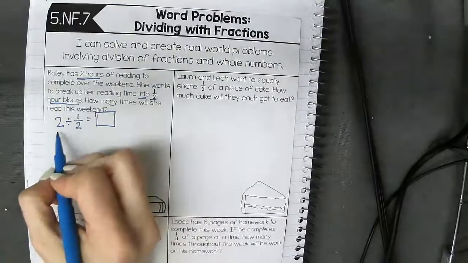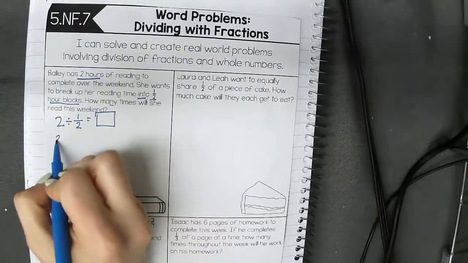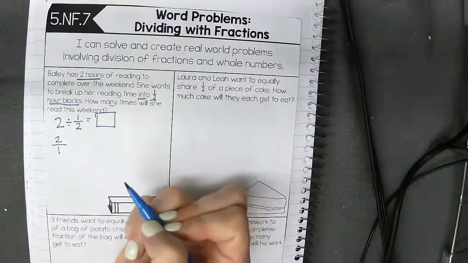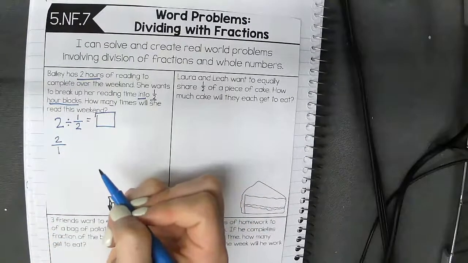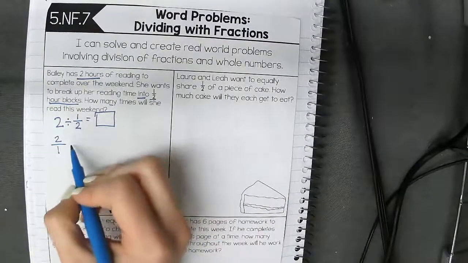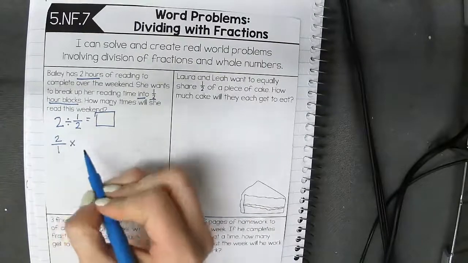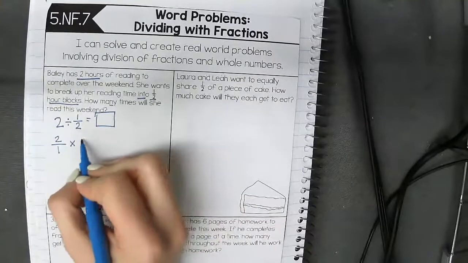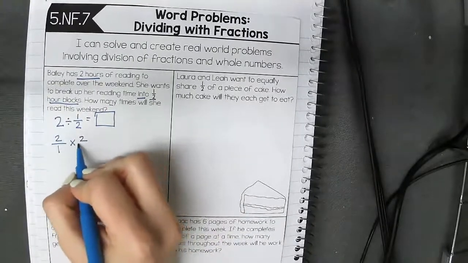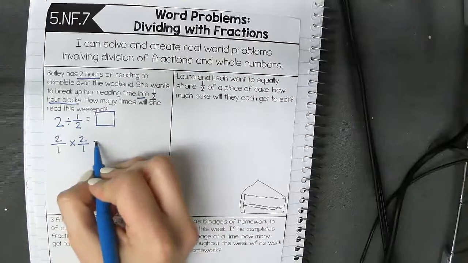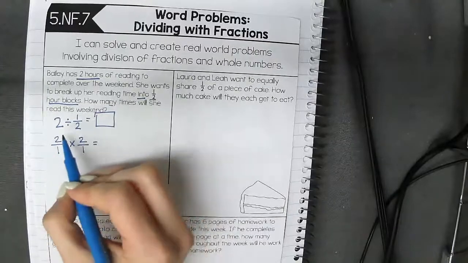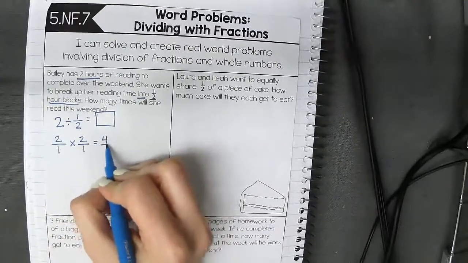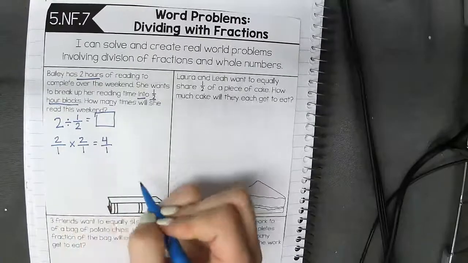First step is I know I can write my whole number in fraction form by putting it over 1. My next step is to turn my division sign into multiplication. And next I will multiply by my reciprocal. So instead of 1 over 2, I have 2 over 1. Next I just multiply across. 2 times 2 is 4. 1 times 1 is 1.